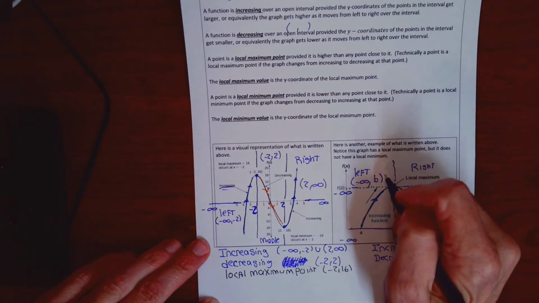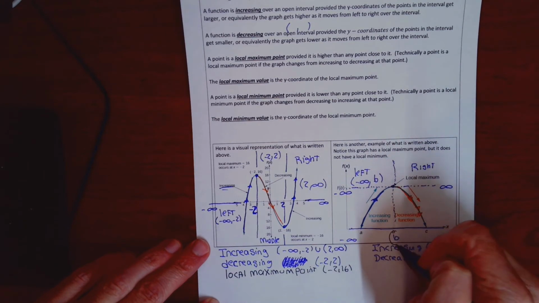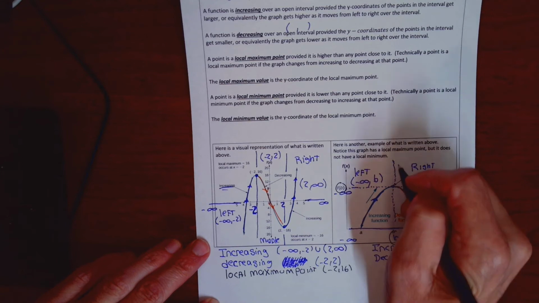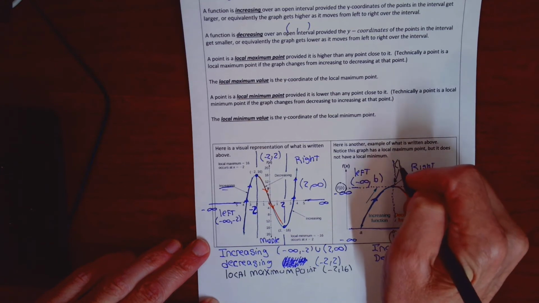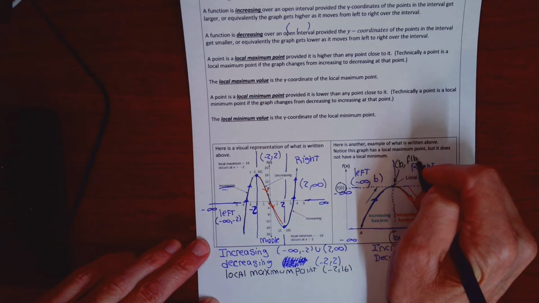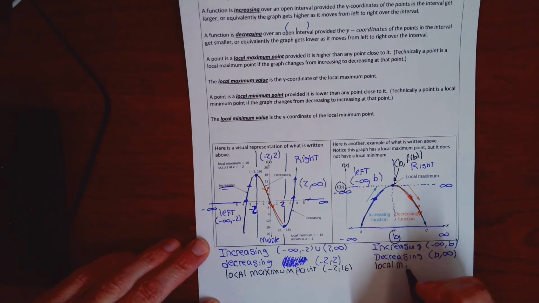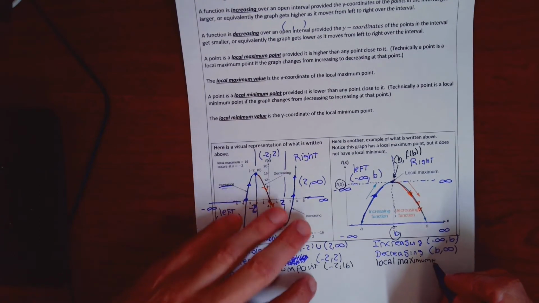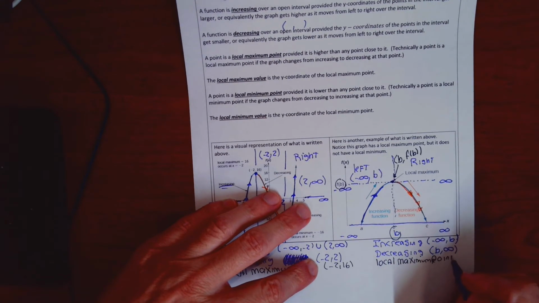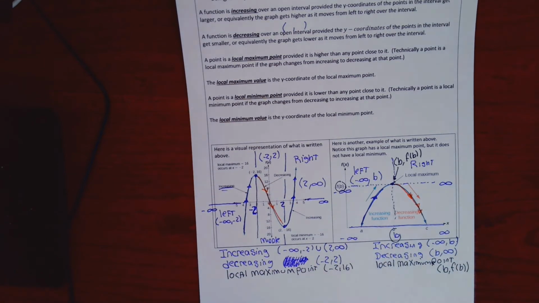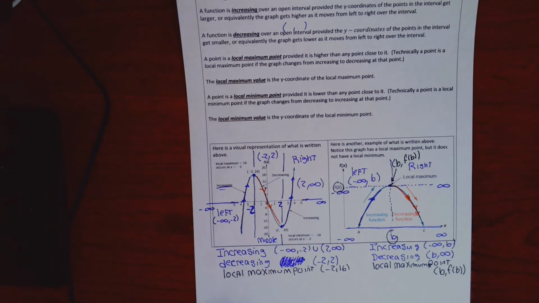I believe this is the point x equal to b, y equal to f of b. So this point looks like it's the point x equals b, y equals f of b. That's too complicated, but it's still a maximum point. It's higher than any place close to it. So the local maximum point in the second graph would be the point x equal to b, y equal to f of b. We won't have anything that complicated in the sections, but it's kind of nice to see some technical stuff.